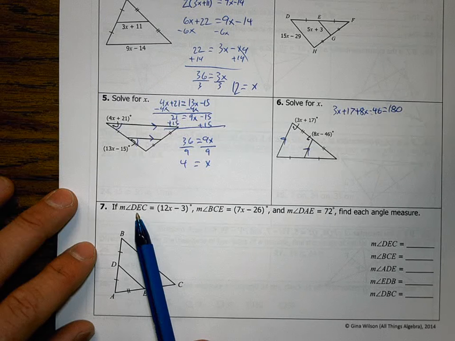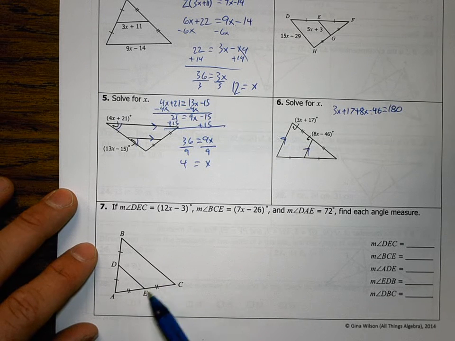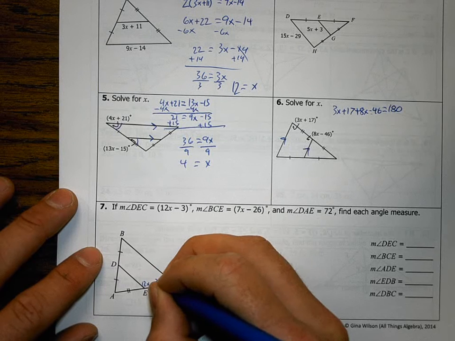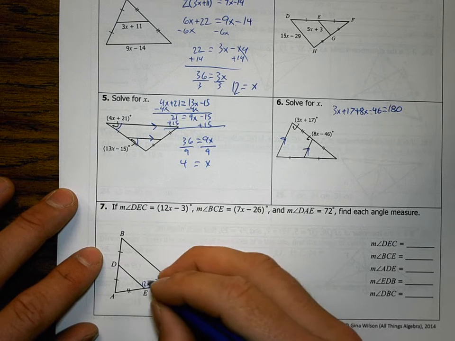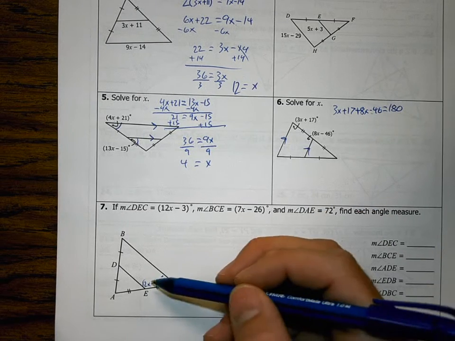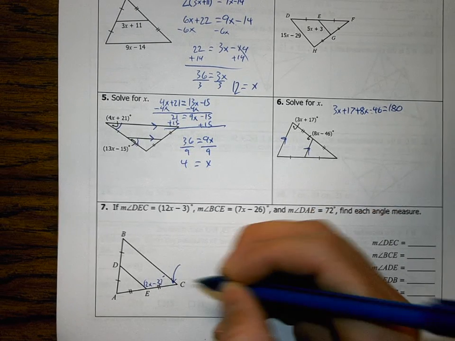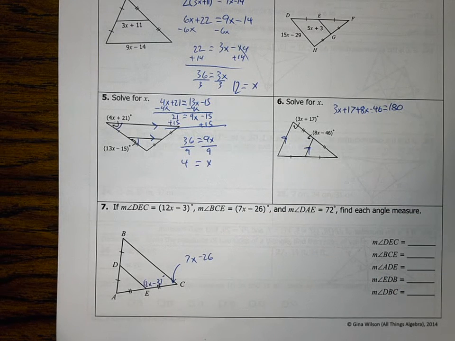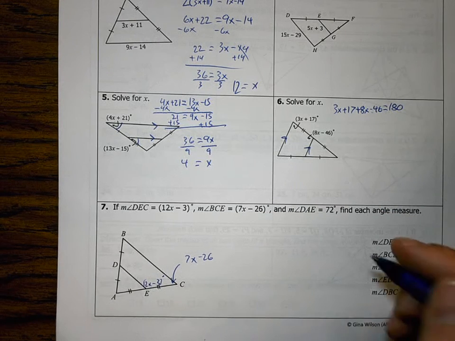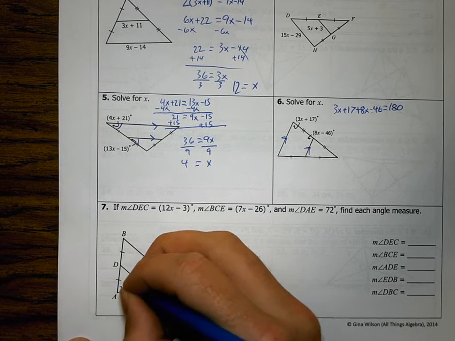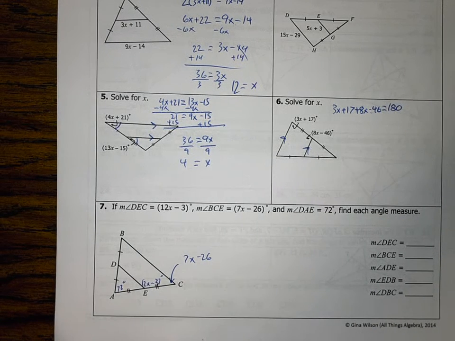Okay, angle DEC is (12x minus 3 degrees). BCE, that's this angle, is 7x minus 26. DAE is 72 degrees. So I want to find all of the other angles.